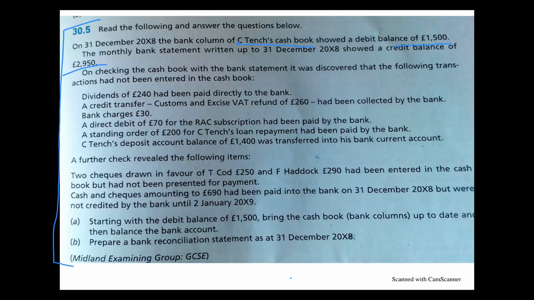On checking the cash book with the bank statement, it was discovered that the following transactions had not been entered in the cash book. So these are the transactions that were missing in the cash book. Number one, the dividends of 240 had been paid directly to the bank.